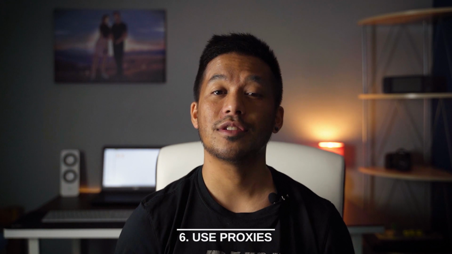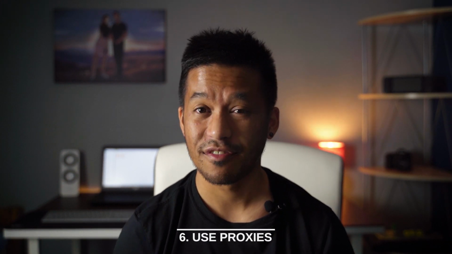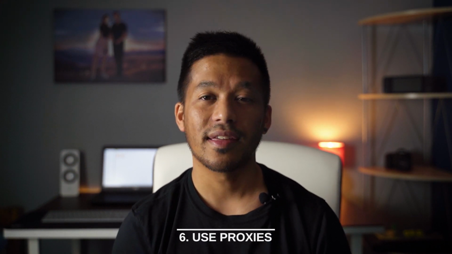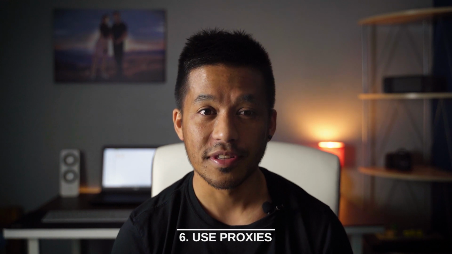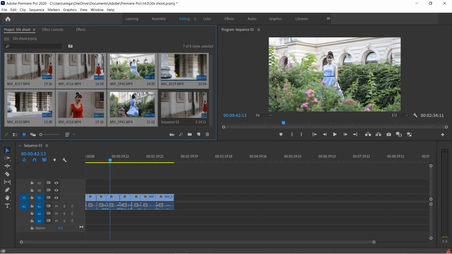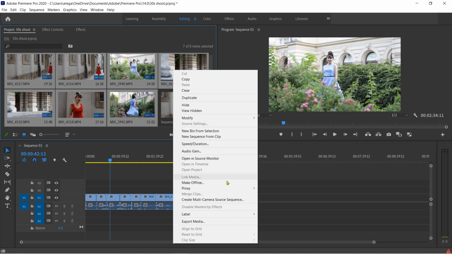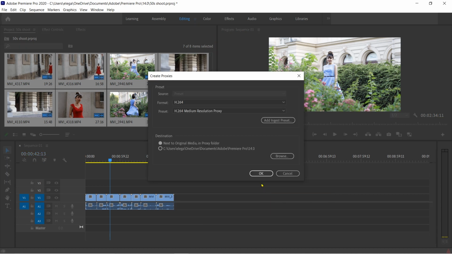Number 6 is to use proxies. So speaking of very valuable time savers, I think using proxies is probably one of the most important things you could do. We have made a full-on tutorial on how to do this, so definitely check that out here or here. But essentially proxies are just clone copies of your original footage, but in a more efficient and manageable format.